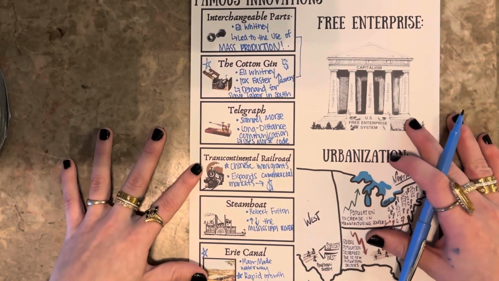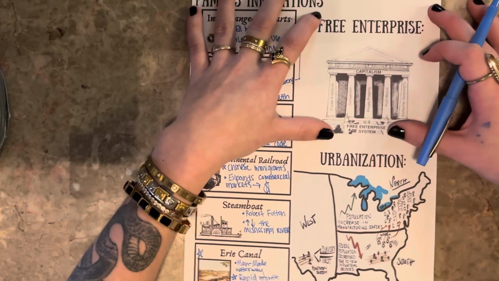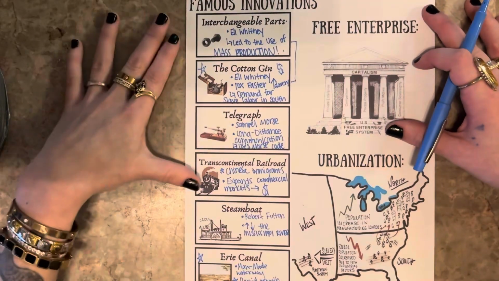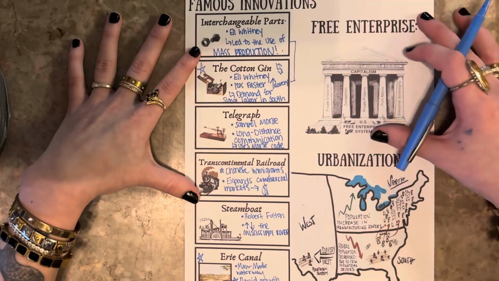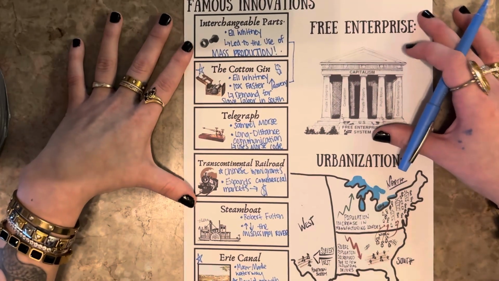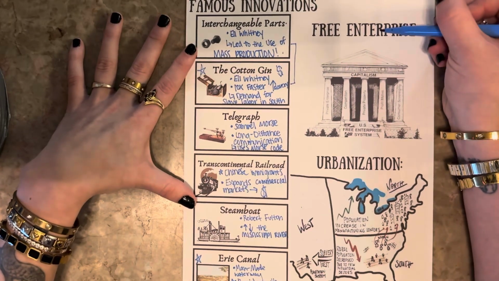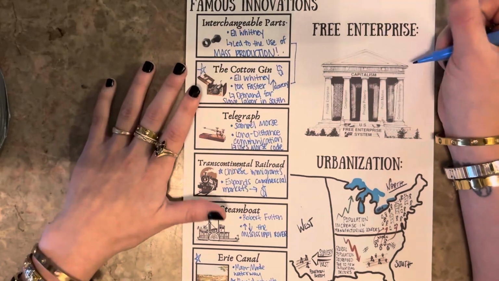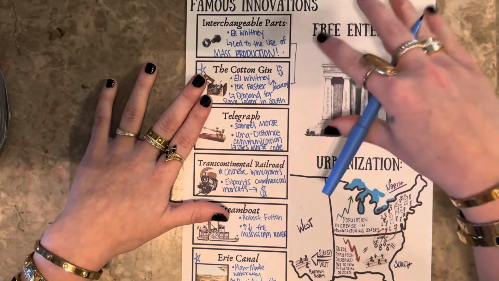Okay, and next up, we're going to talk about the free enterprise system. And this is honestly the most difficult part to understand because it has a lot to do with economy, with business, with money. Okay, so the free enterprise system is basically when businesses can operate with little to no government interference. We don't want the government getting in our business, basically.